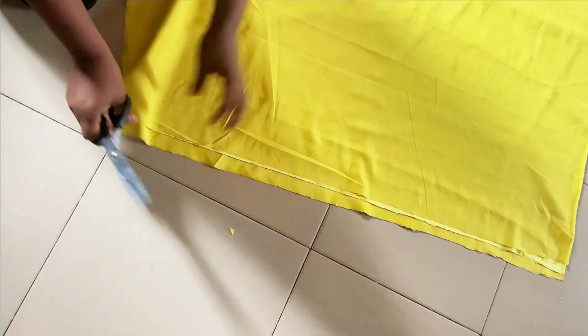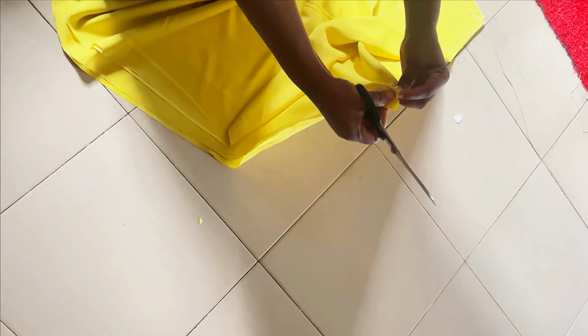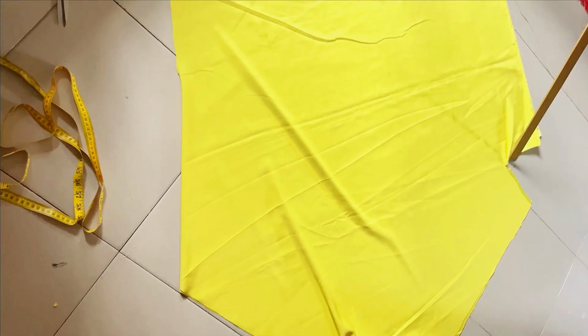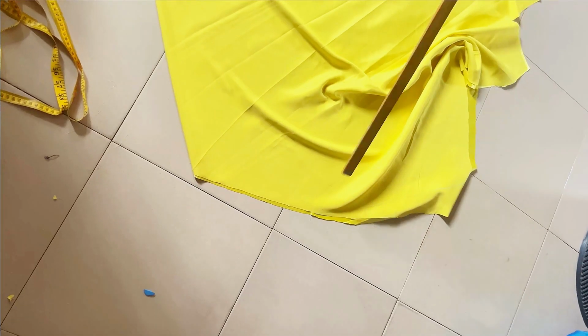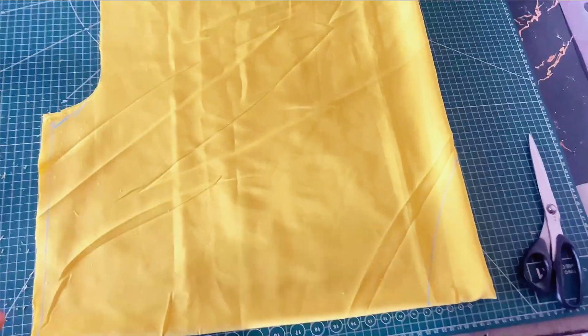So you can now notch your center back so that you will know the one that has your zipper allowance. So that is the notch that I have there. And when you open it out, this is what you are going to have. You can see your darts looking like a V. That's the hem, that's the waistline, and that is your center front and center back.